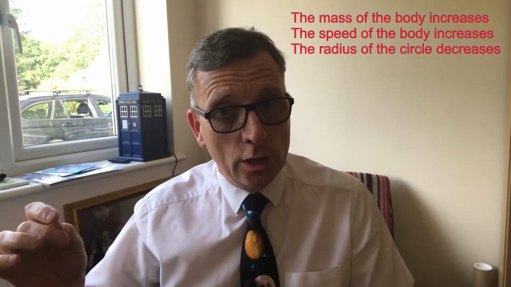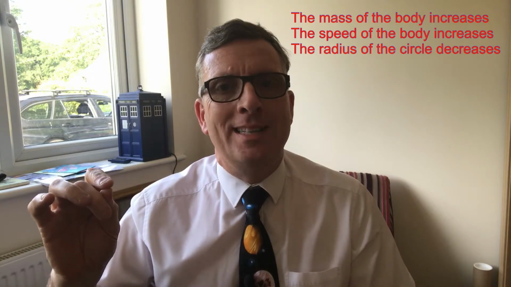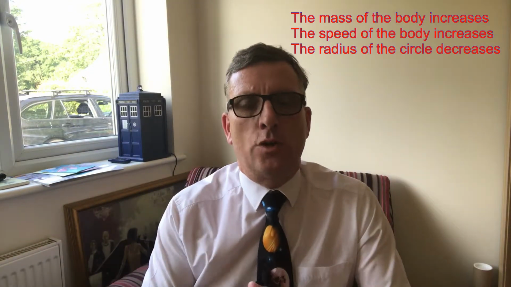Forces for circular motion. An object moving in a circle is accelerating due to its changing direction. Now, the resultant force that causes the acceleration acts towards the centre of the circle. For a mass on a string, this force is provided by the tension in the string. For an orbiting planet or satellite, this force is provided by the gravitational pull on the planet. Now, the centripetal force needed to make a body perform circular motion increases as the mass of the body increases, the speed of the body increases, and the radius of the circle decreases.